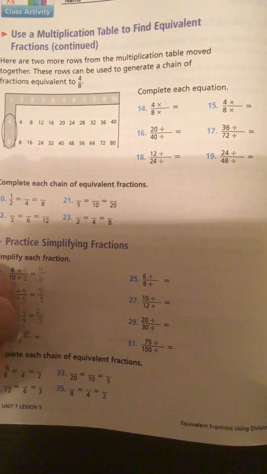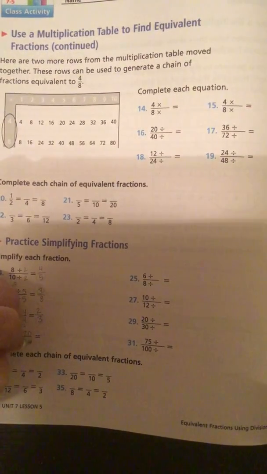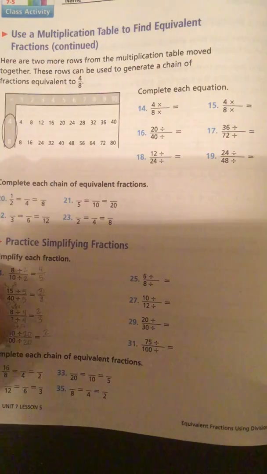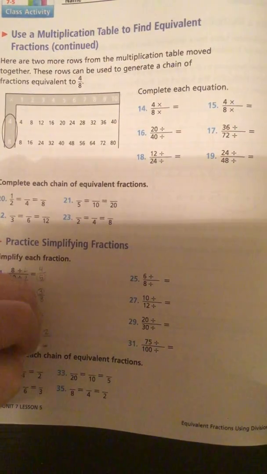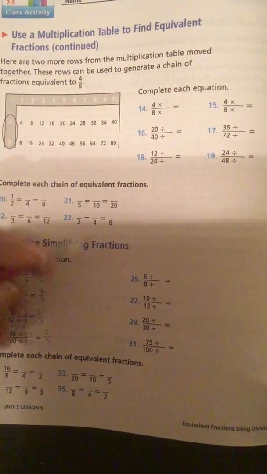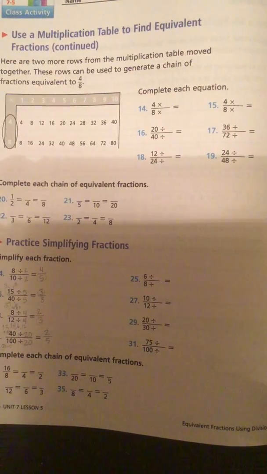So if I divide by 20, I know that 40 divided by 20 is 2, and I know 100 divided by 20 is 5. And again, I get the answer 2/5. Both numbers are prime, so I can't go any farther.